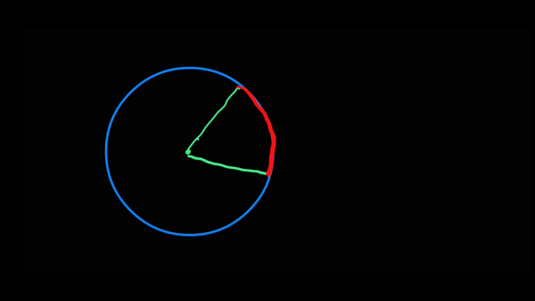Well, first you need to know the angle of the sector. So let's just say this is 80 degrees. And you also need to be able to work out the circumference of the circle, and for that you need the radius. So let's just say the radius of this circle is 3 centimeters. And then to find the arc length, there's just a simple formula.